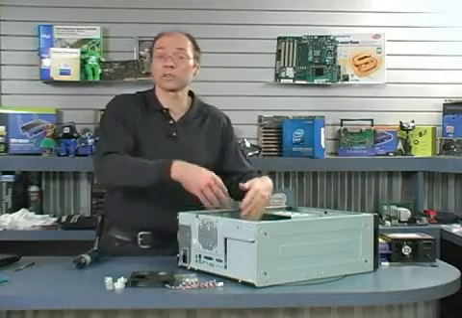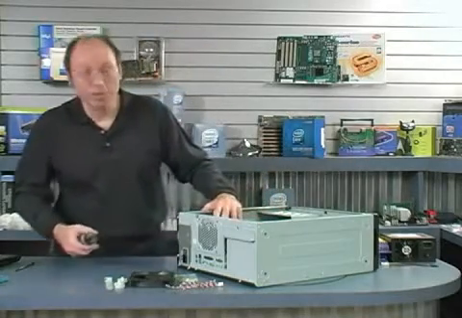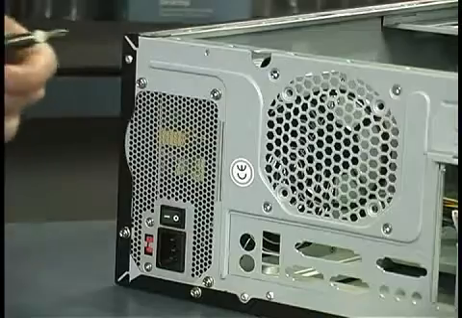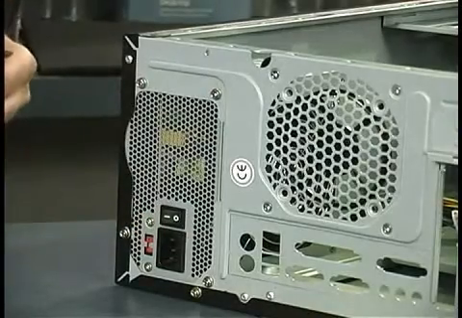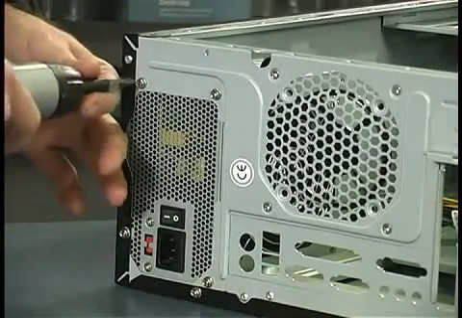It doesn't have enough connectors, doesn't have enough power output, so I'm going to take the power supply out. It's secured by 4 screws on the back. I'm going to simply remove them and take the power supply out of the system.